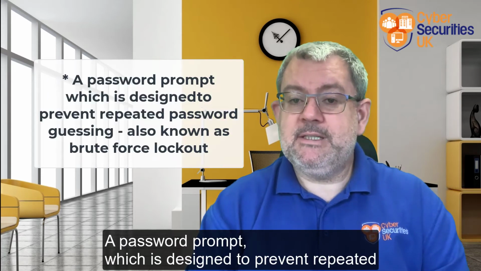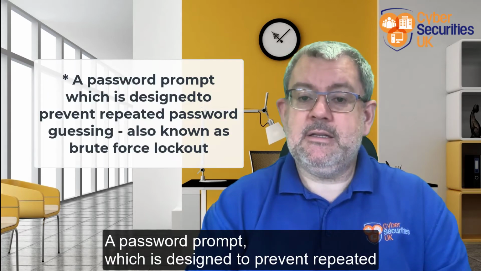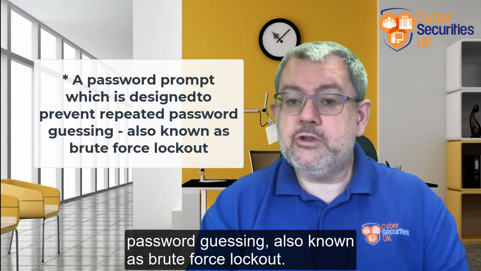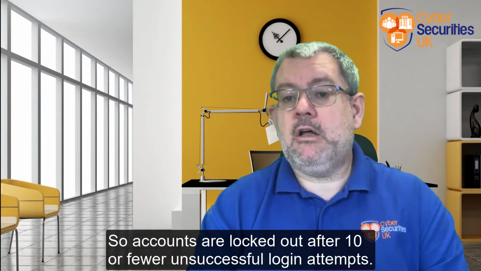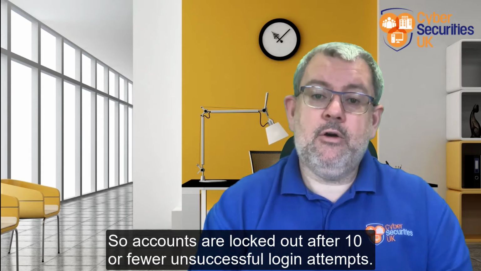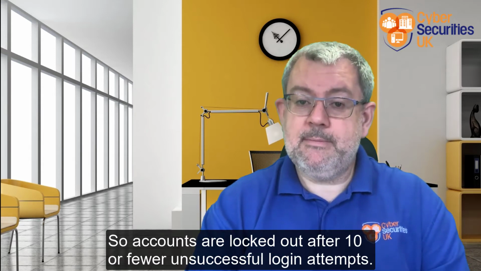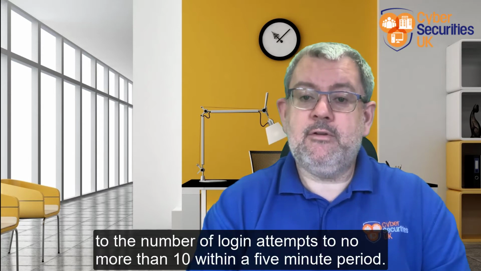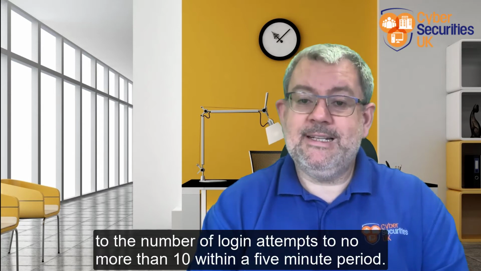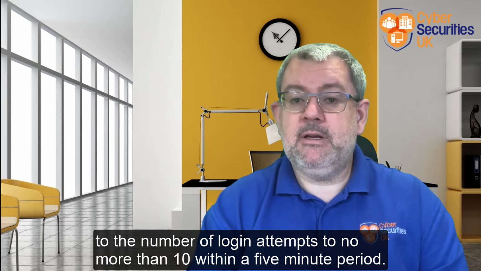A password prompt which is designed to prevent repeated password guessing, also known as brute force lockout. So accounts are locked out after 10 or fewer unsuccessful login attempts, or you have implemented a limit to the number of login attempts to no more than 10 within a 5-minute period.